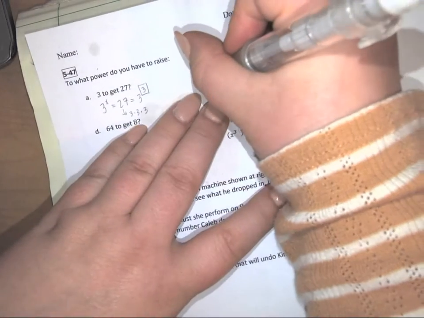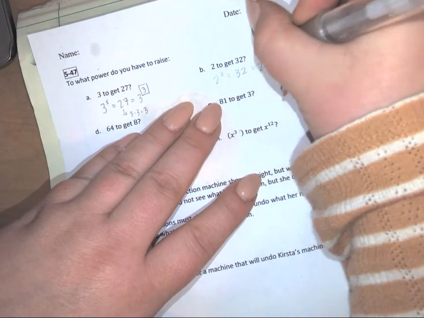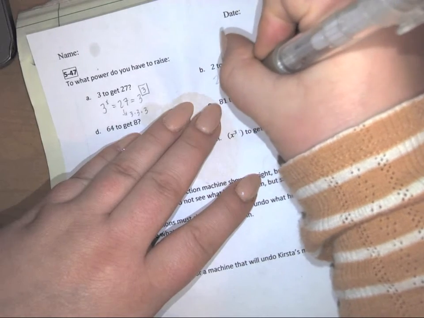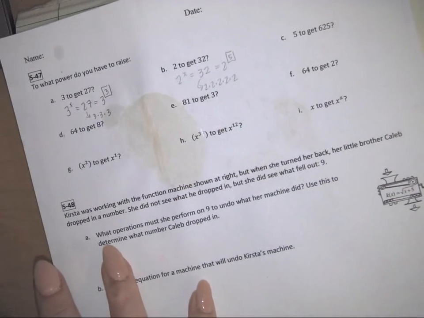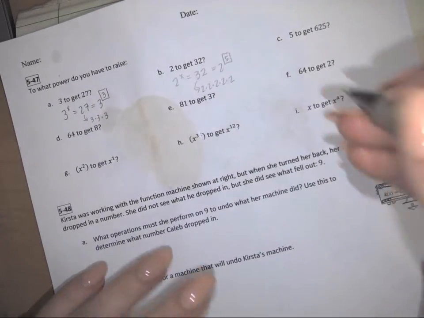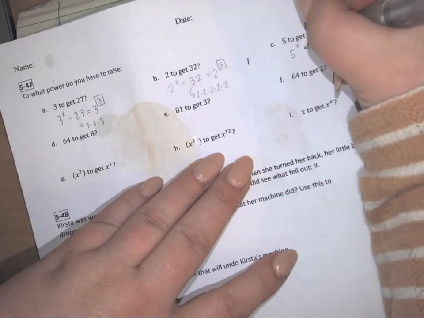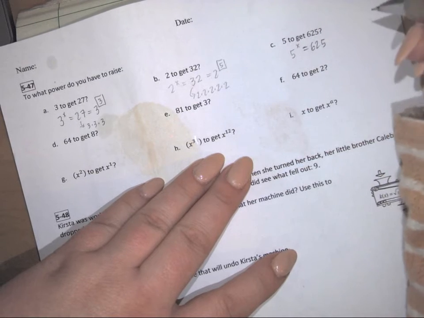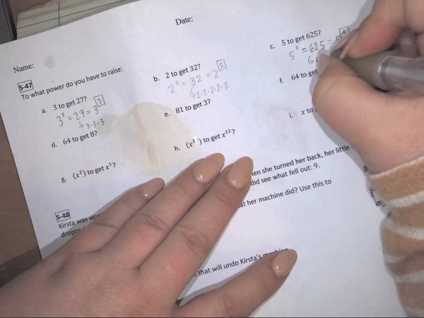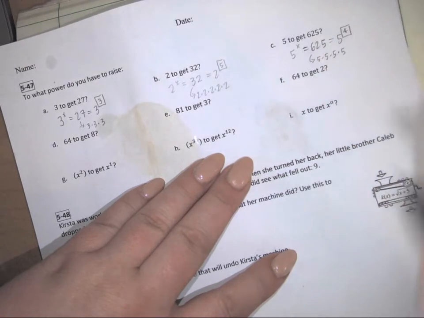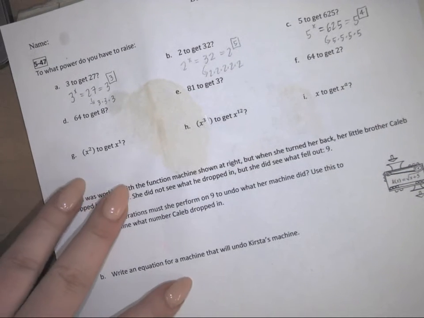Right? So 2 to the what is 32? It's 2 to the 5th, right? Because 32 is 2 times 2 times 2 times 2 times 2. Five to the what is 625? It's 5 to the 4th, right? Because that's 5 times 5 times 5 times 5. I'm just like, I have these memorized, guys. That's just because I'm a boss.